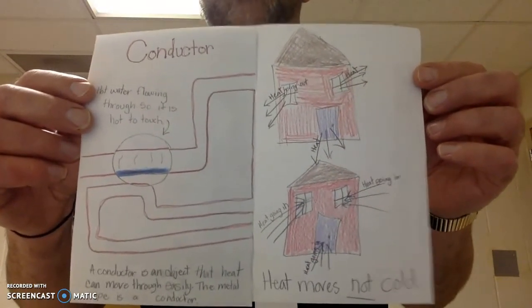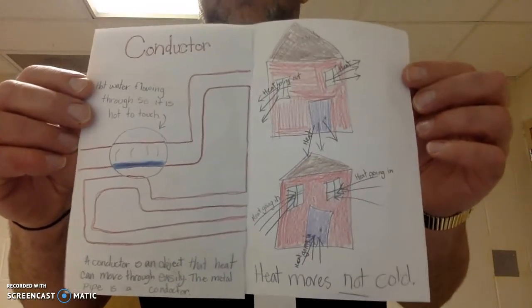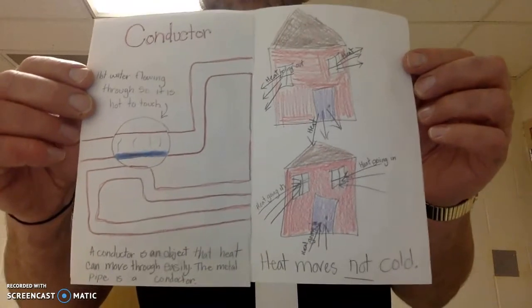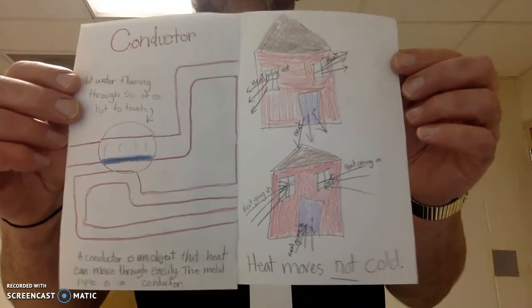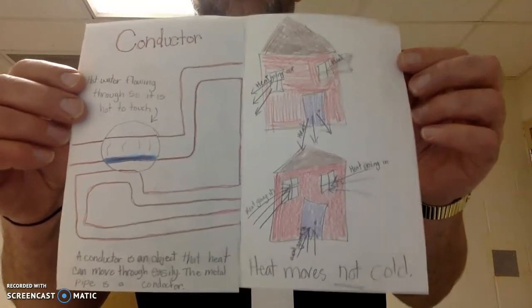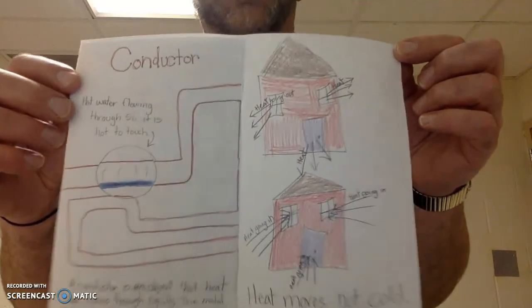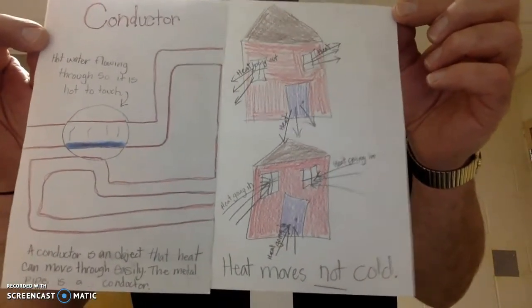So heat moves, not cold. Heat moves through the molecules. Cold does not. You don't get cold, you just lose heat. So these are things that you can look up, investigate, things that you will look and figure out, okay? So think of the things for each one, examples.